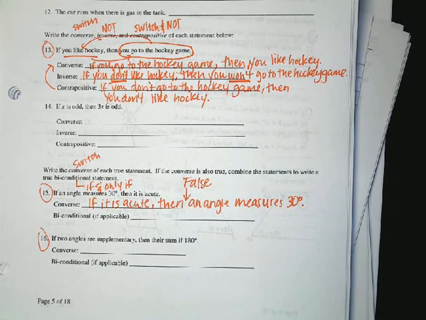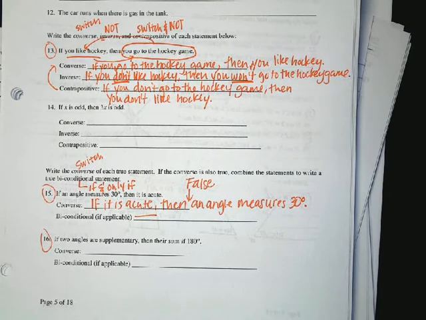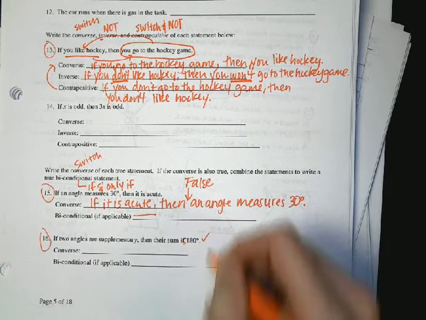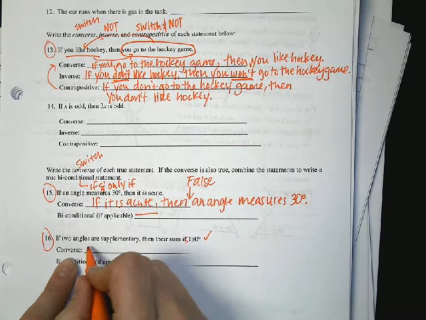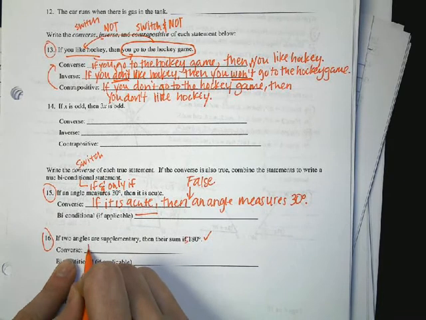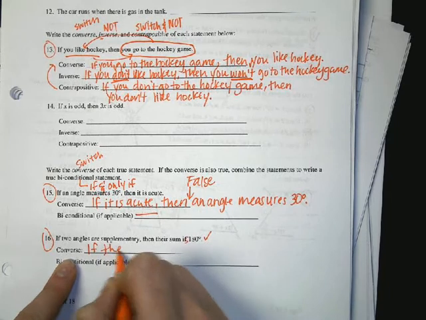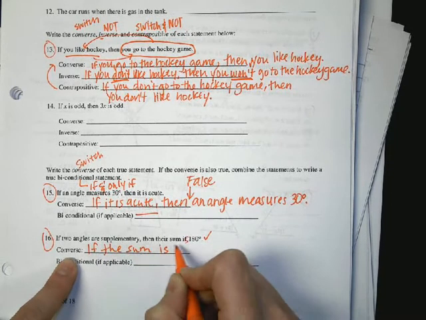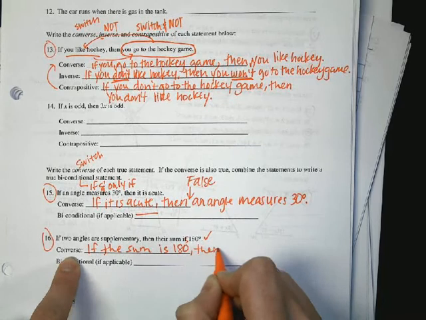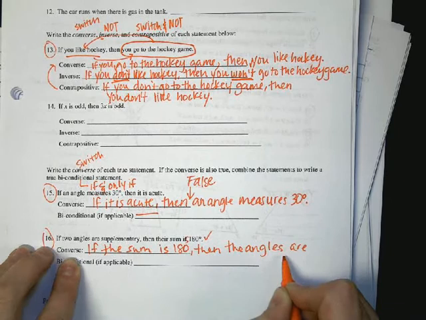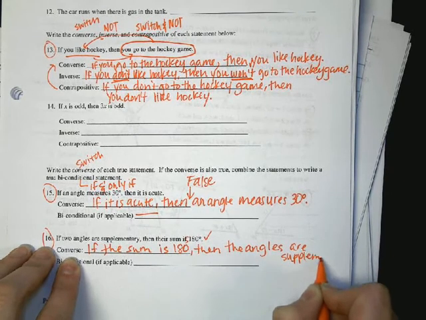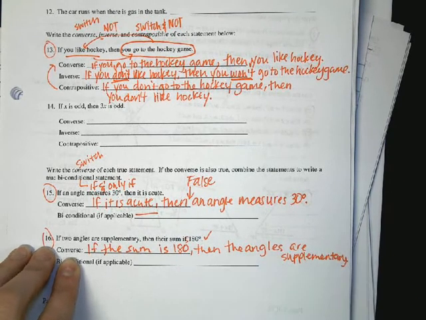Let's look at number 16. If two angles are supplementary, then their sum is 180. So that's true. Then I want to write the converse, where I switch the hypothesis and conclusion. If the sum is 180, then the angles are supplementary. That is also true. If you have two angles and their sum is 180, then their angles are supplementary.